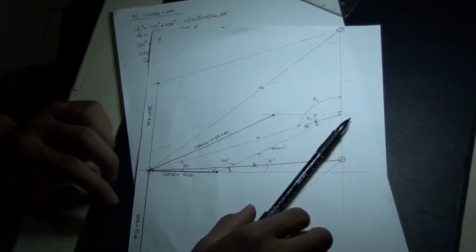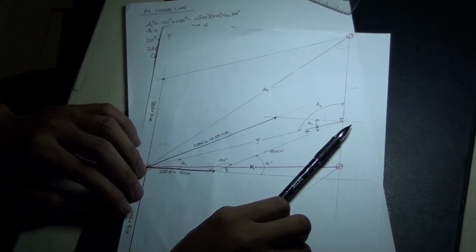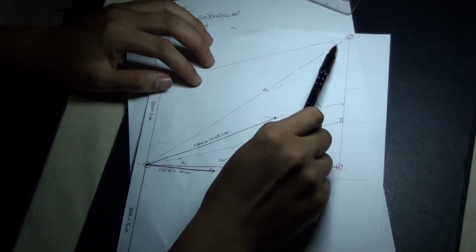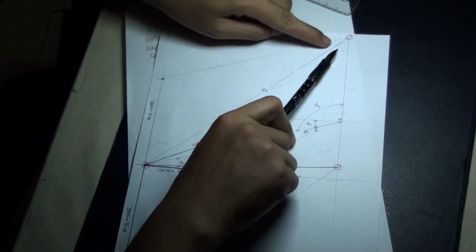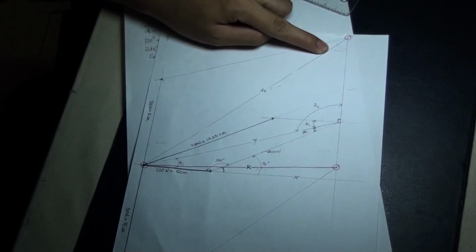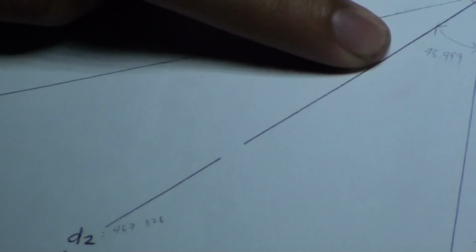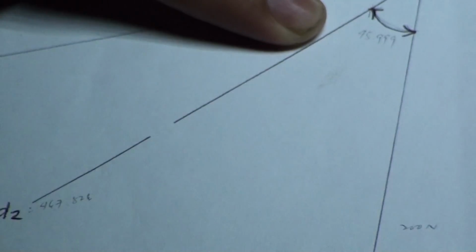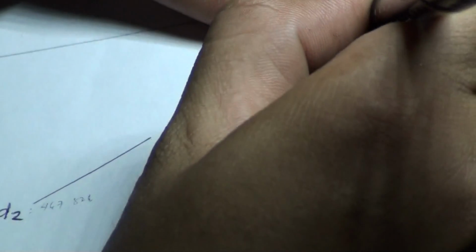Okay, let's continue. Now take note, we need to get this angle, so that, take note, if you try to see this angle here, okay, so we need to get this angle. We will call this as theta sub 3.